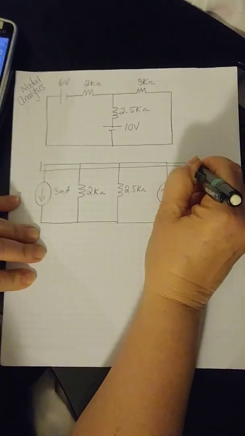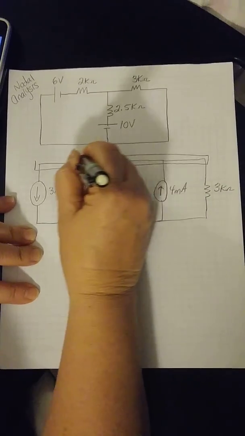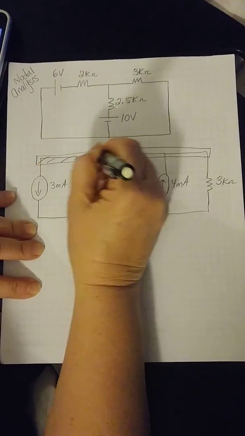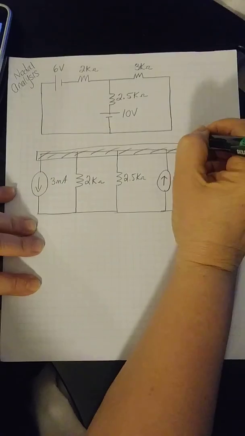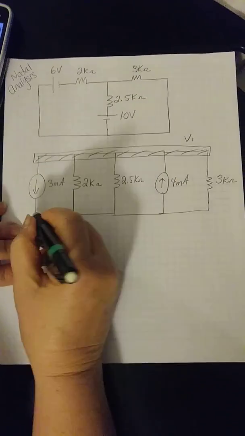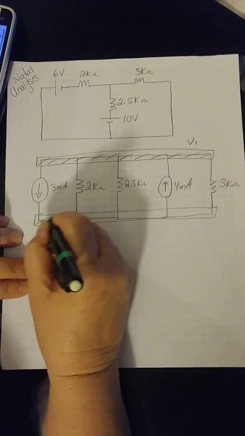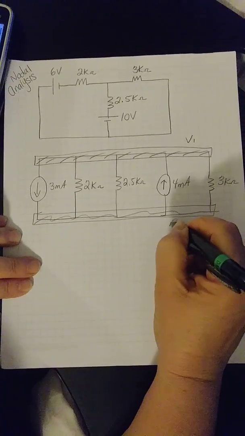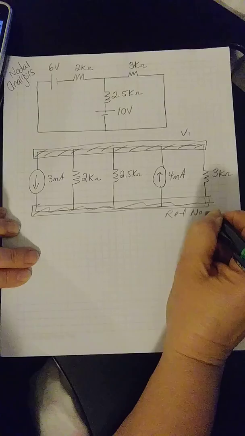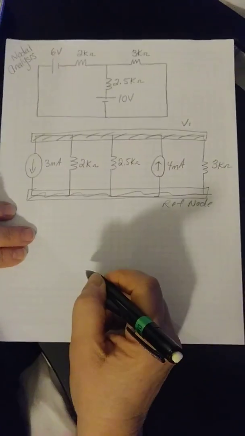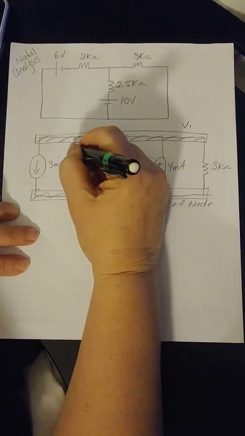Well, these are all connected together, so we actually are only solving for one node, and we're going to call this V1. And then we have our reference node as normal. Reference node. Reference node.